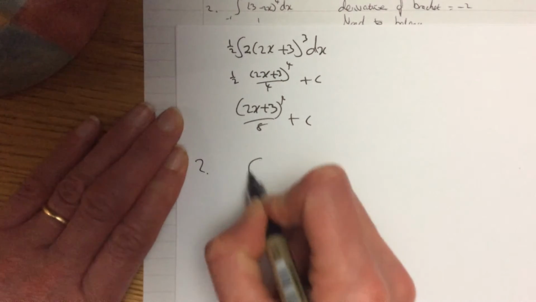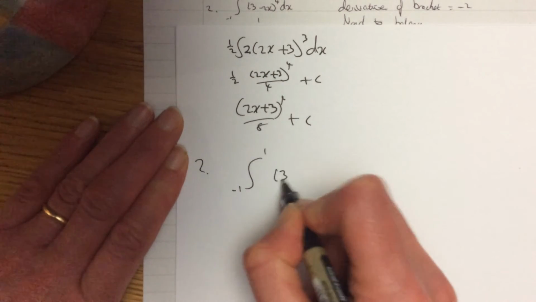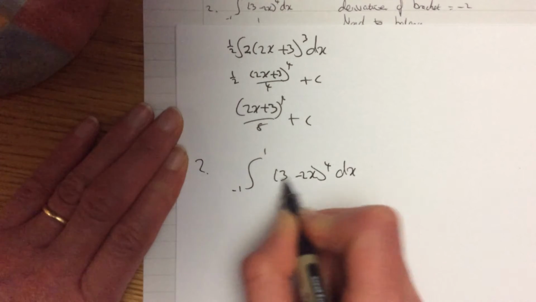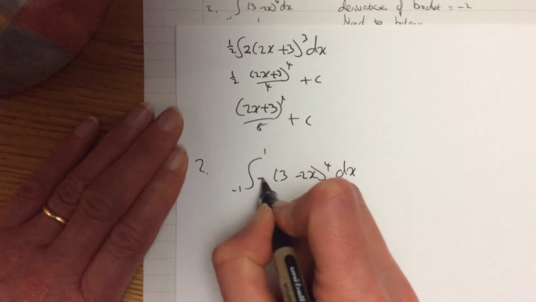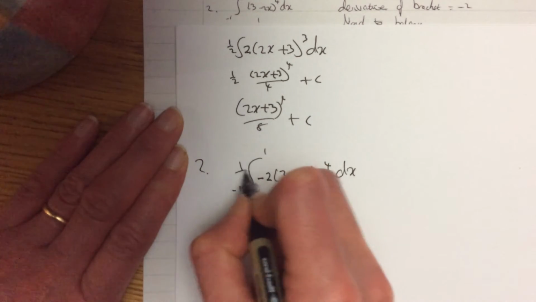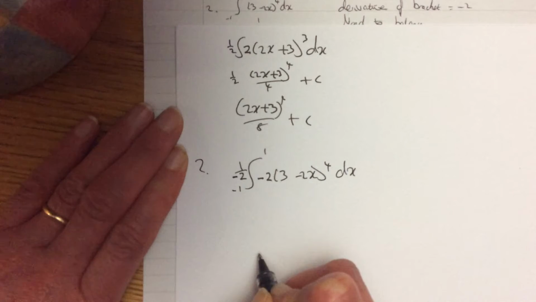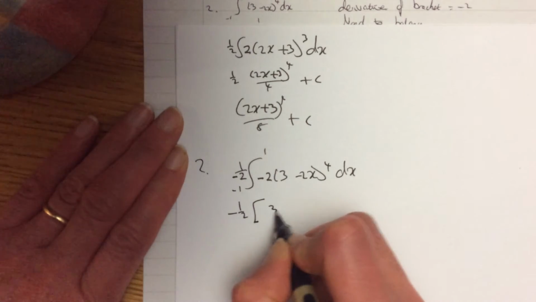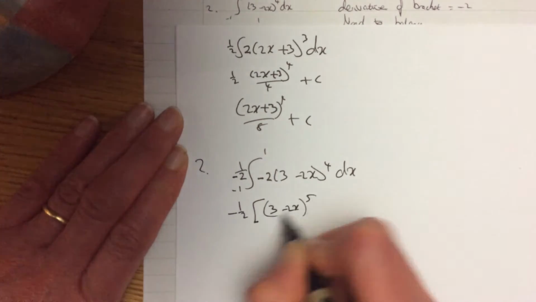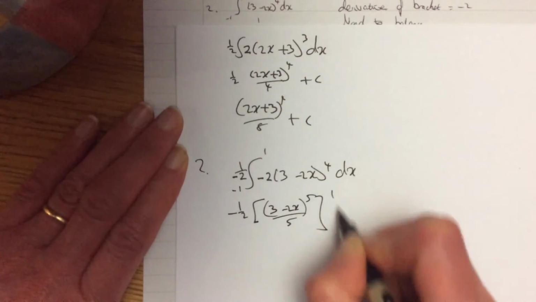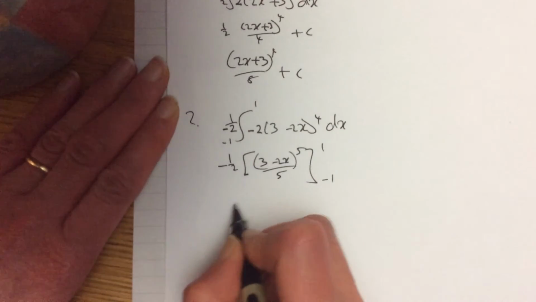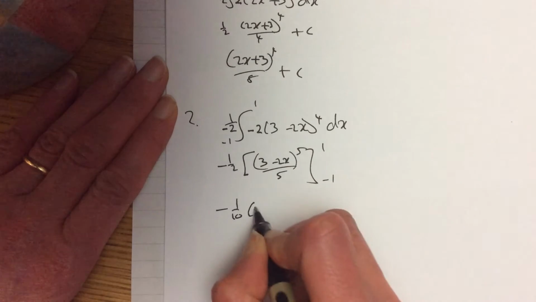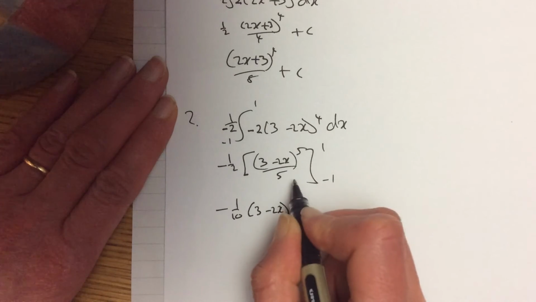Number 2. So minus 1, 1. 3 minus 2x to the 4th, bracket. The derivative is minus 2, so I must have a minus 2 there. Balance it outside by minus a half. When you integrate, derivative disappears. You add 1 to the bracket, divide by it. This one's got limits in. So I would write that as minus a tenth. And then it's 3 minus 2x.